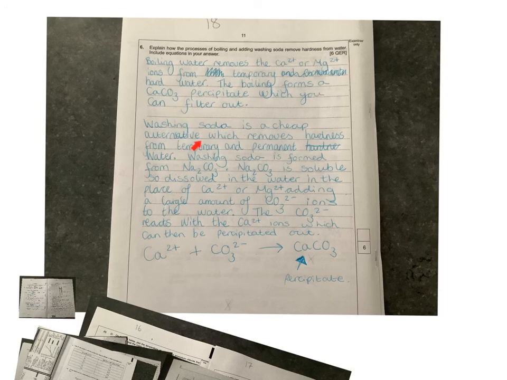Washing soda is a cheap alternative which removes hardness from both temporary and permanent water. Washing soda is formed from Na2CO3, so sodium carbonate. That's added, so it can be dissolved in the water. And what happens is the calcium or the magnesium bond to the carbonate ions, and then you can precipitate that out, and you leave sodium in the water, which is alright because it's quite good for your heart.